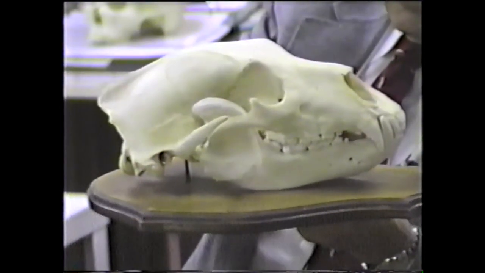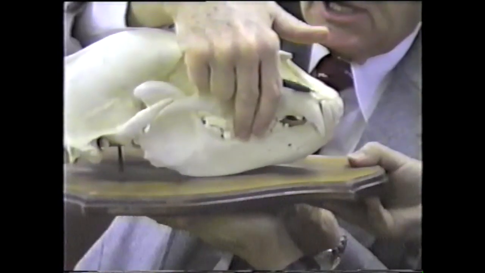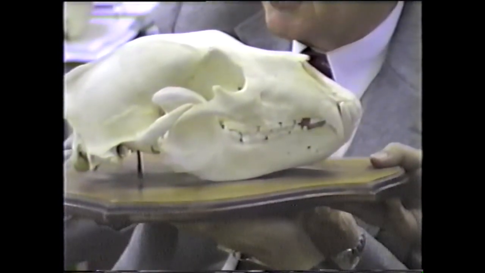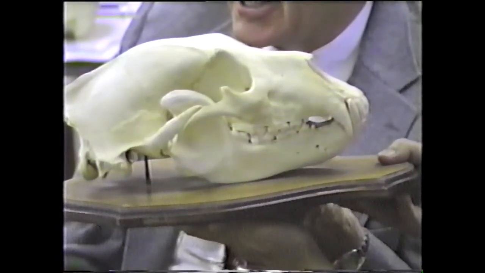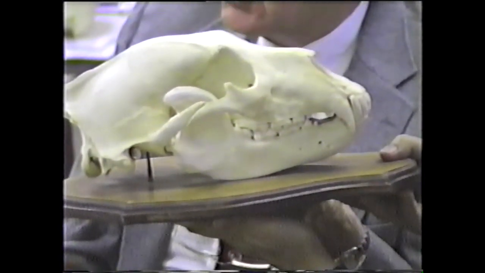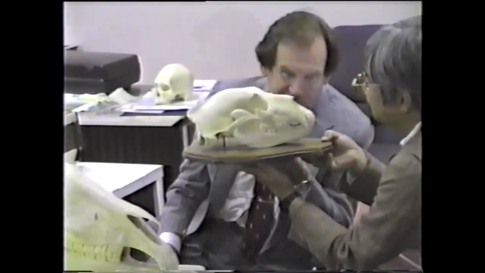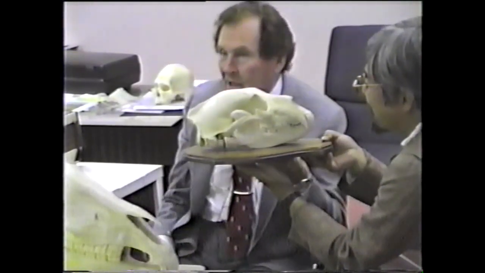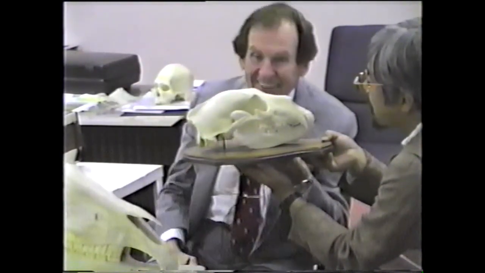Now, his occlusion is a shear type. His lower teeth fit completely inside his upper teeth. What's a dog do when he starts to get mad? He shows his canines, doesn't he? When he fights, what does he do? He throws these. These are lancers. And he cuts with them.